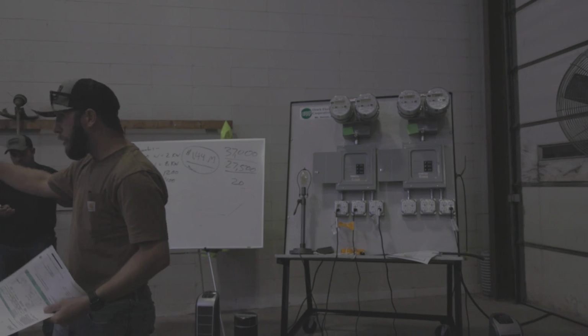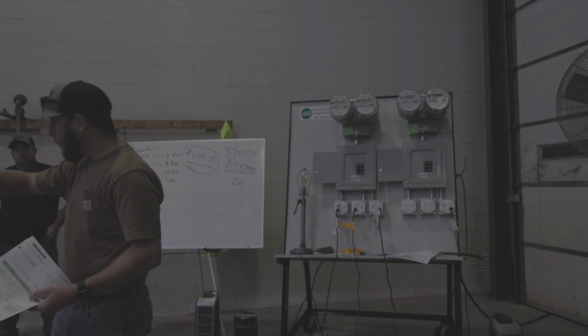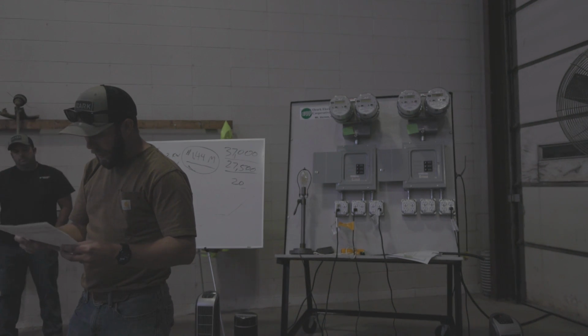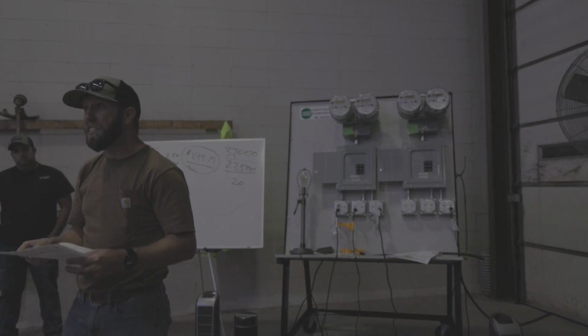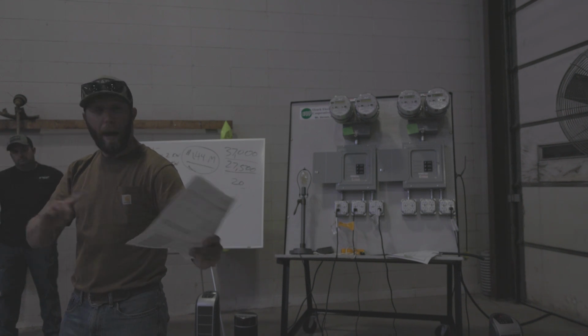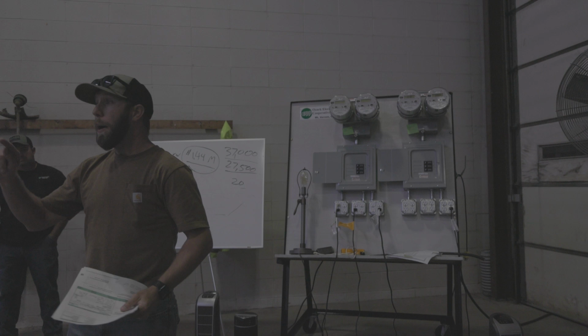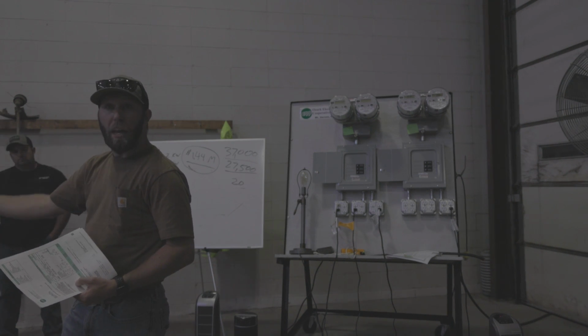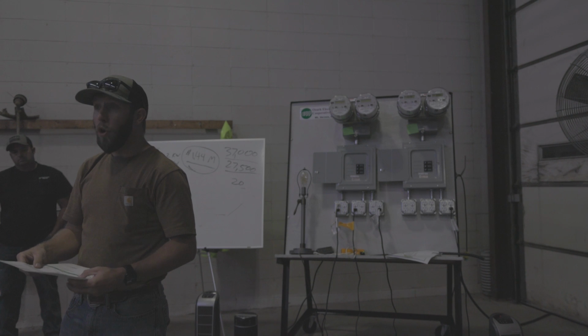He puts four times the pressure. If he had to get a generator to run that place, he would need a generator four times the size of a house generator. And it's only 770 kilowatt hours. Now, under the old system, that person would have paid less, even though it took way more pressure, way more generation, and way more infrastructure to do it.